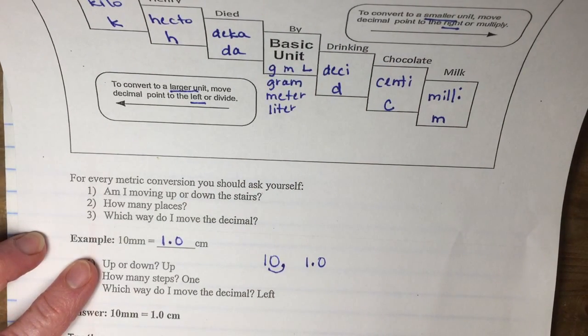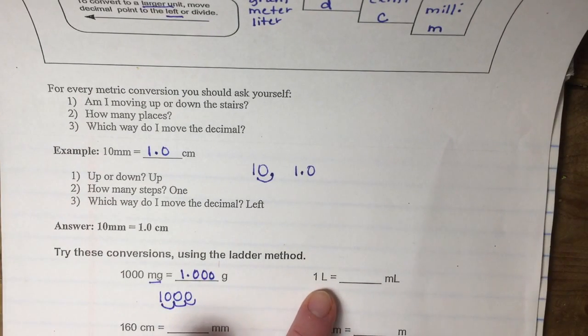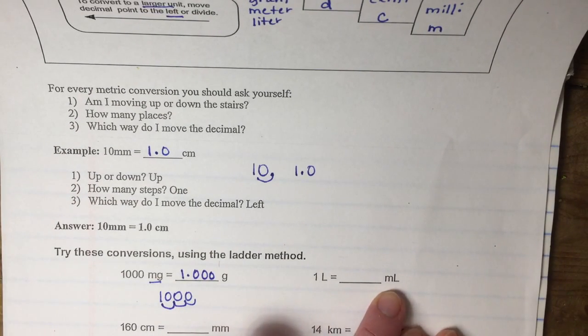So I start with 1,000, and I move 3 places to the left. It's going to be between 1 and 0. So 1,000 milligrams is equal to 1 gram. All right, if I look at the next one, 1 liter, I'm going to convert that to milliliters.